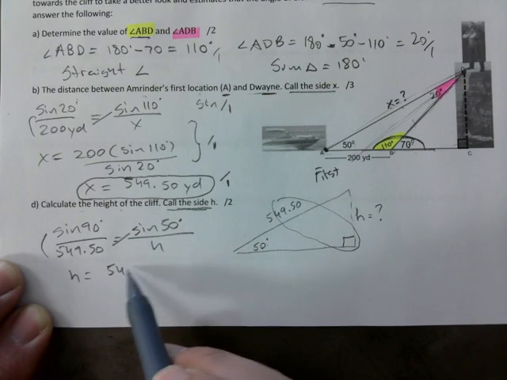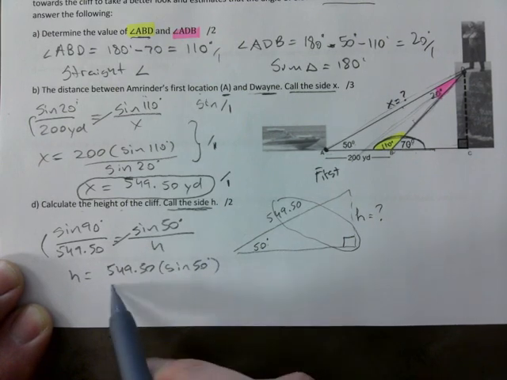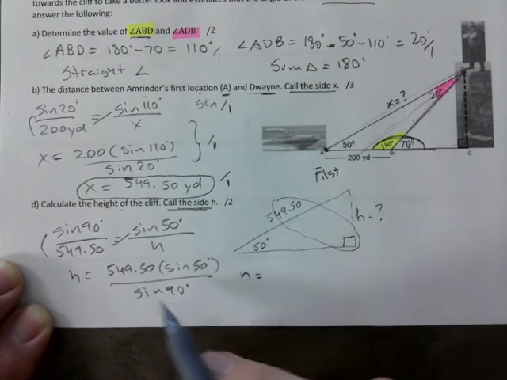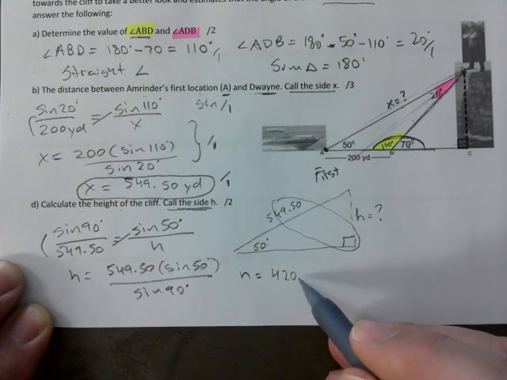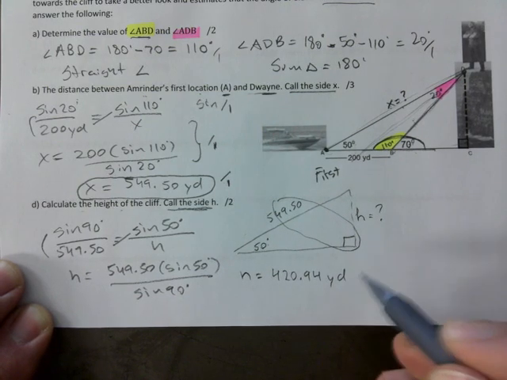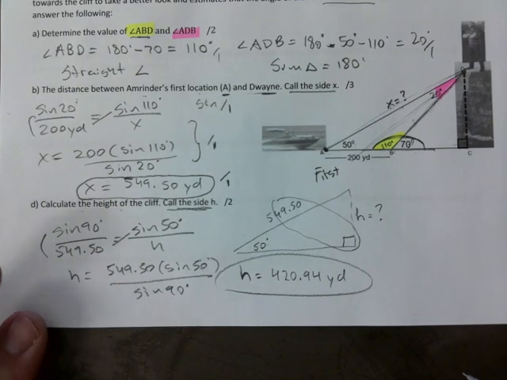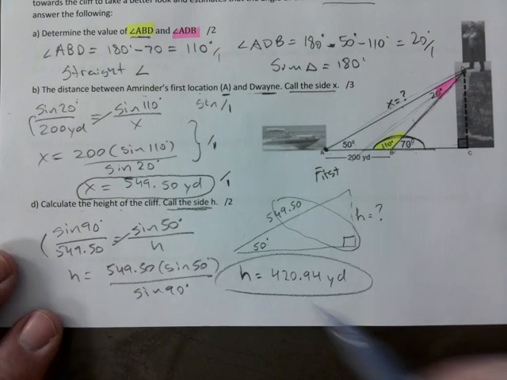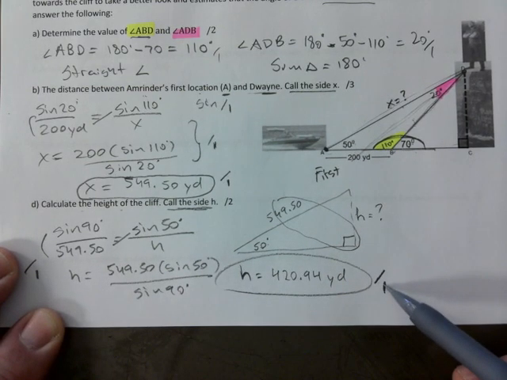Okay, 549.50. And sine of 90 is just 1. So you end up with 420.94 yards. Why just 2 marks? Because with height, it's always going to be sine law, most likely. So I'm going to give you 1 mark for setup and work, 1 mark for the correct final answer.